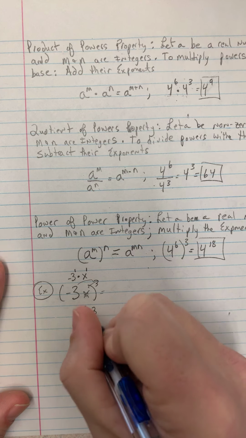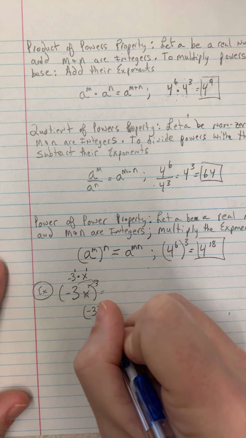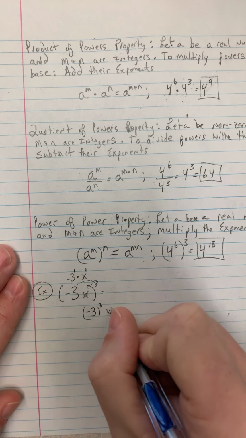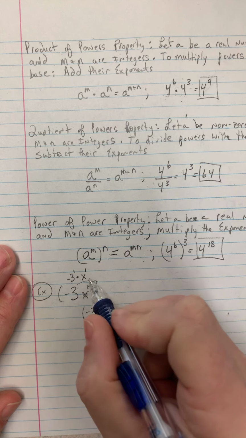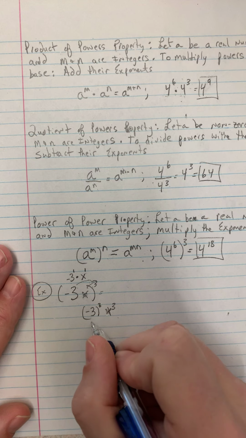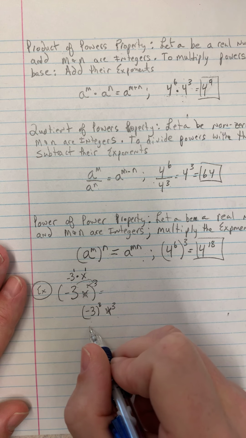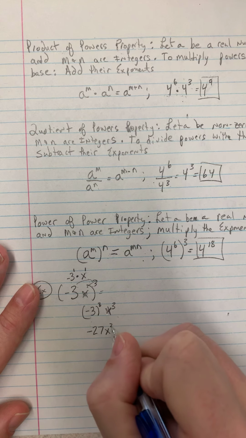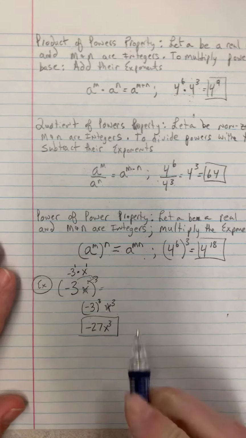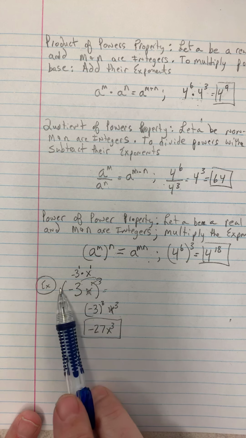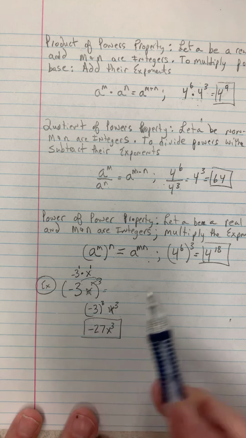This becomes negative 3 to the 1 times 3 to the 3rd power, times x, which is to the 1st, and 3 times 1 is 3. Negative 3 times negative 3 is a positive 9 times 3 gives me a negative 27 x cubed. Thing to take away here, when I have a power to a power, I have to multiply both of them.